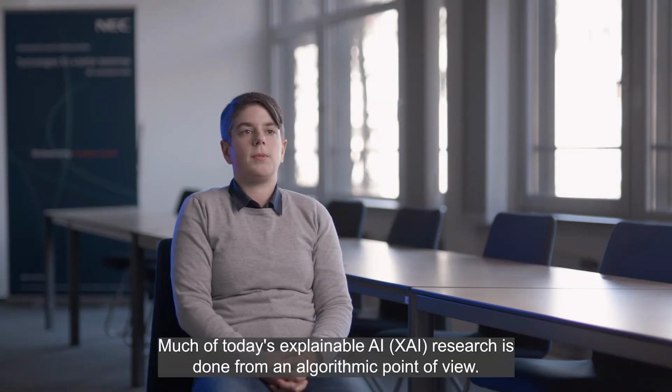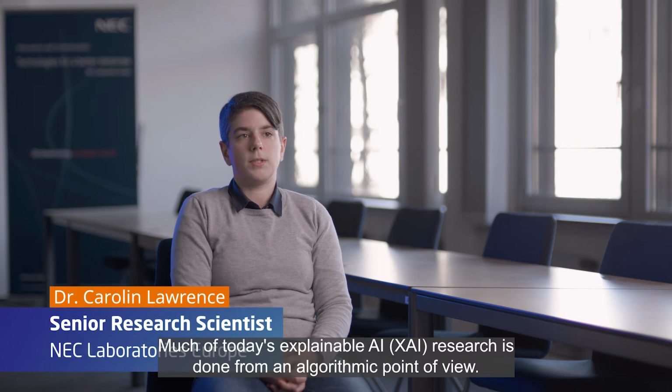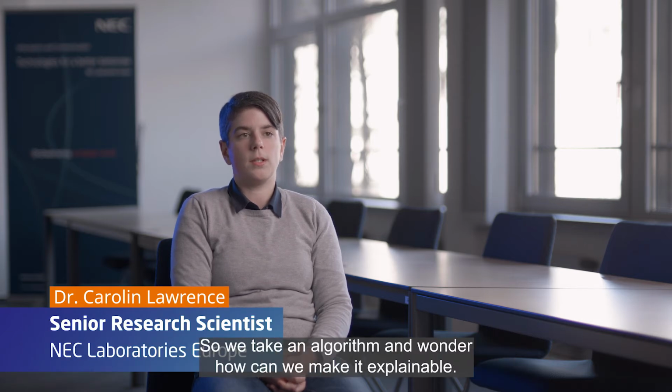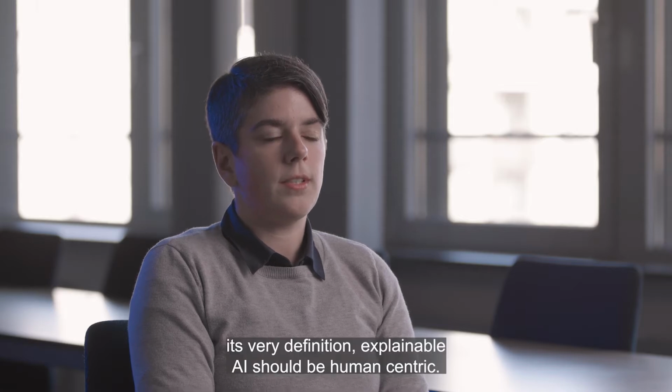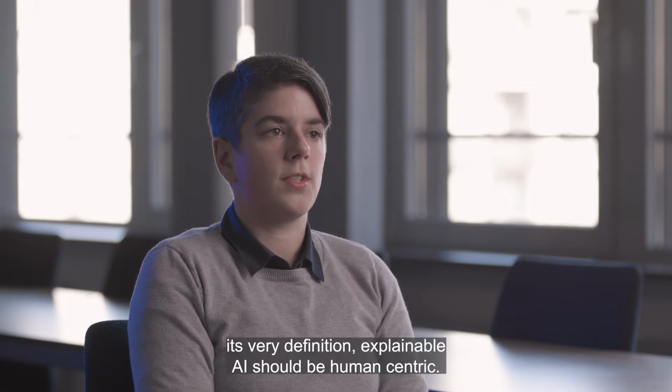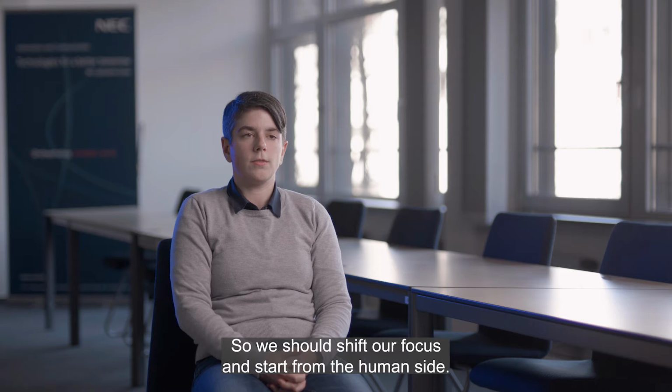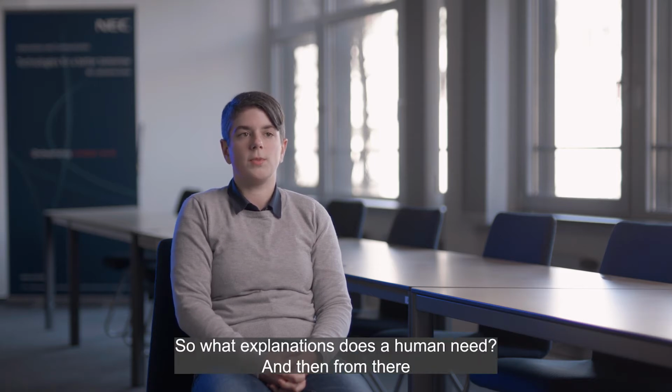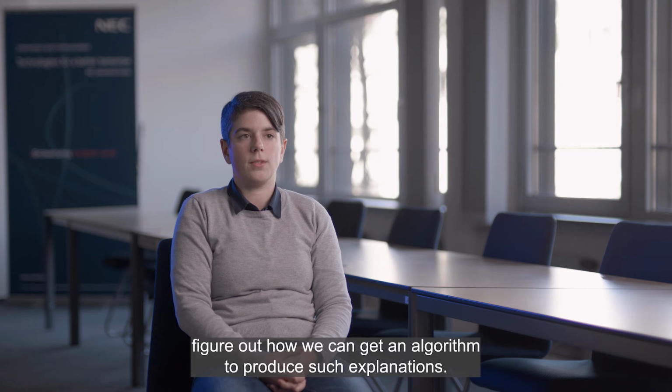Much of today's explainable AI research is done from an algorithmic point of view. So we take an algorithm and wonder how can we make it explainable. But on the other hand, by its very definition, explainable AI should be human-centric. So we should shift our focus and start from the human side. So what explanations does a human need? And then from there, figure out how we can get an algorithm to produce such explanations.